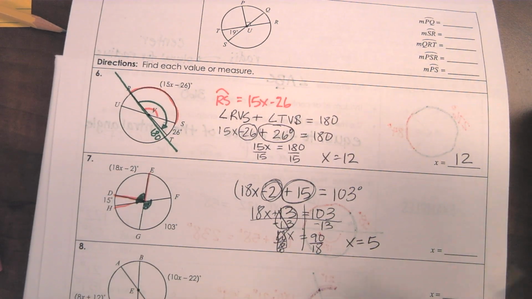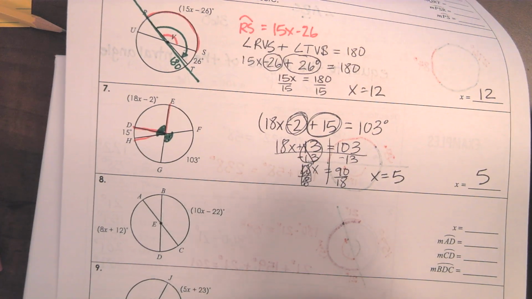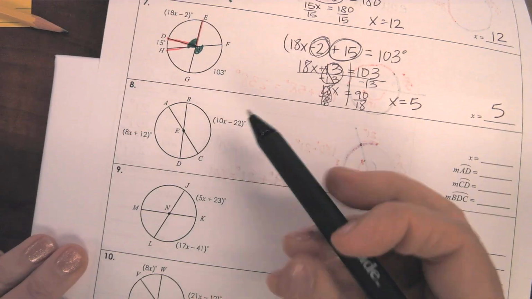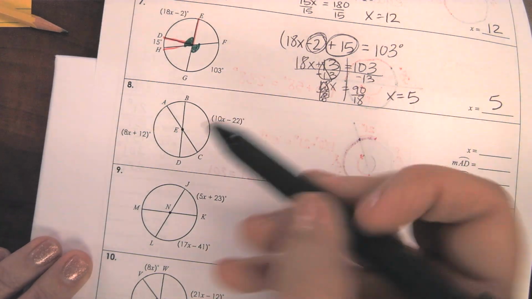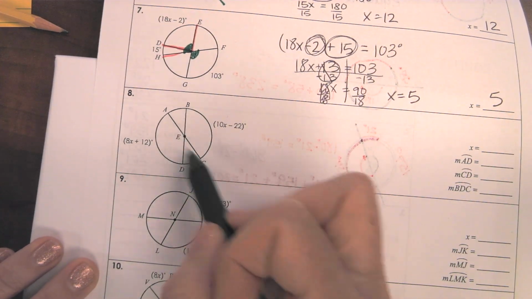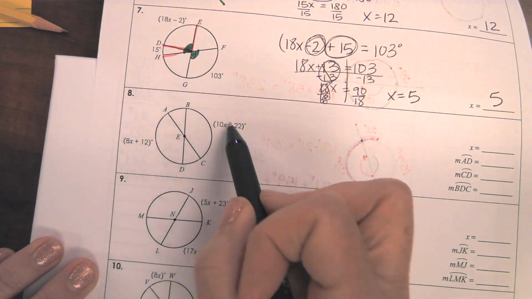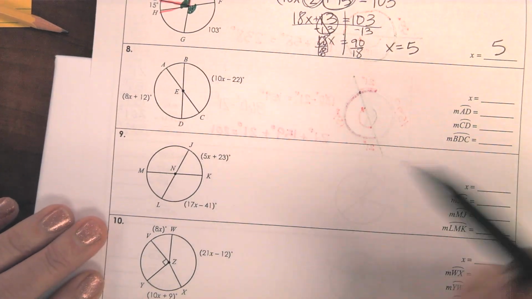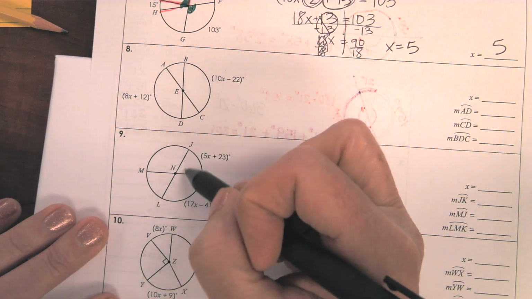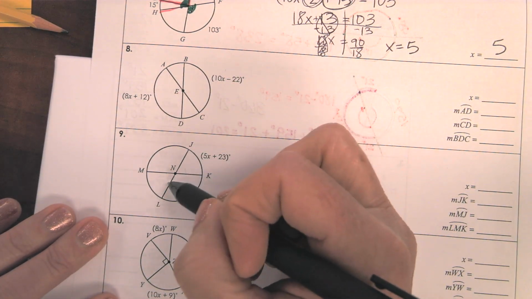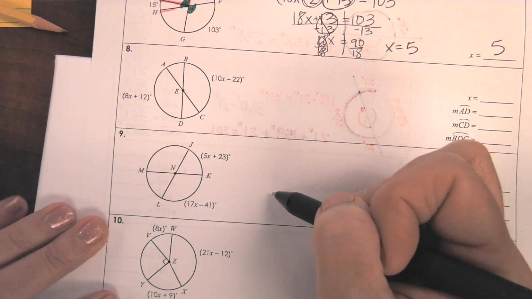Okay, now you are going to go ahead and work on the next 3 problems. They do get a little bit trickier, but remember, it's the same thing we were doing in triangles. It's just this time we're talking about angles. But notice in this one, this angle is congruent to this angle. They are the same angle, so you just set them equal to each other. In this one, you know that this angle plus this angle equal 180, so you're going to add these two together and make it equal to 180.